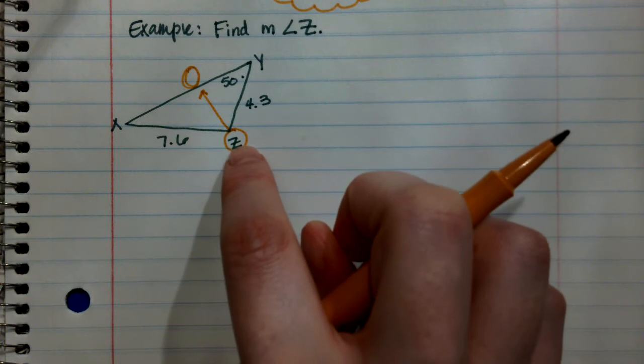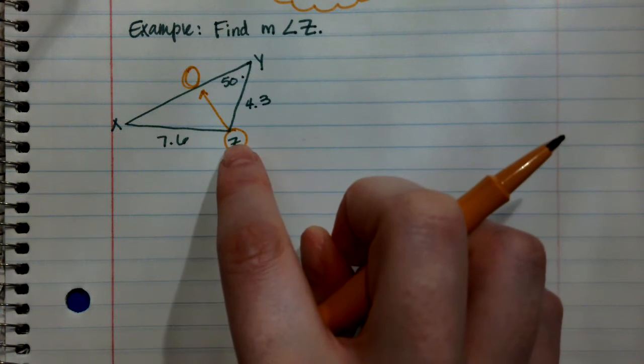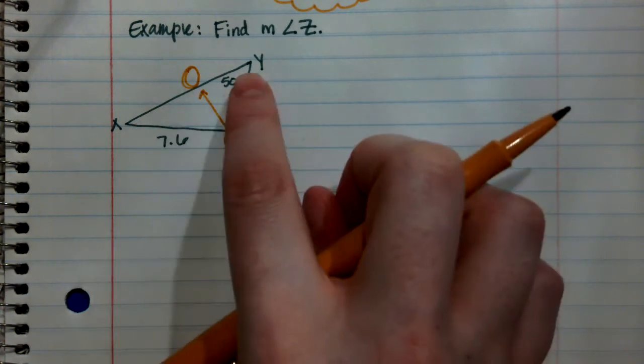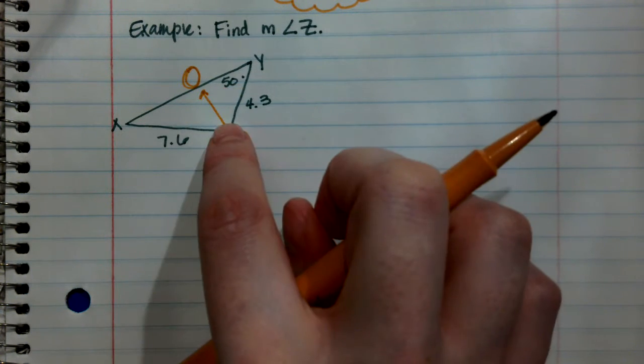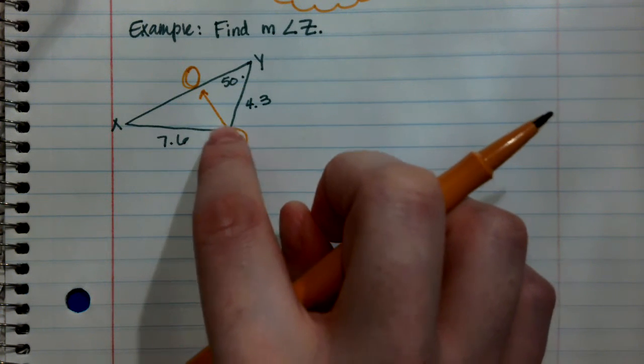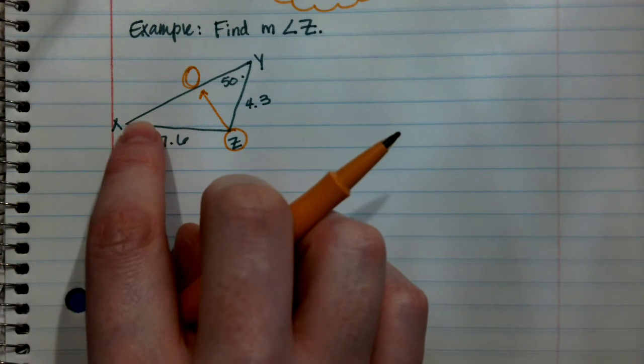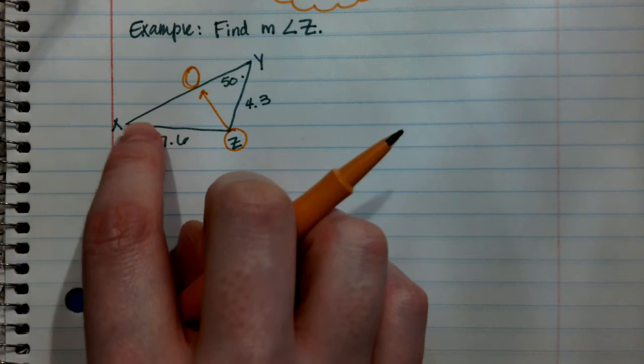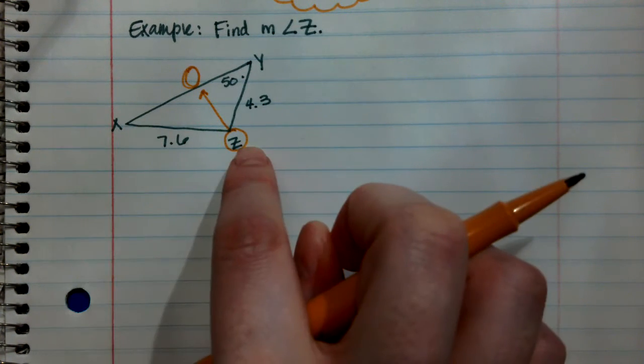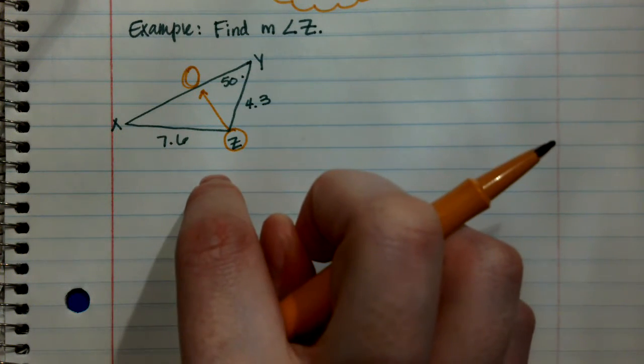So I can't actually use this, but when we were trying to find sides, remember, if we know two of the angles, all we have to do is subtract them from 180 to find the third. And so I could just as easily find the measure of angle x and then use that to find z. So it's kind of like two steps in one.